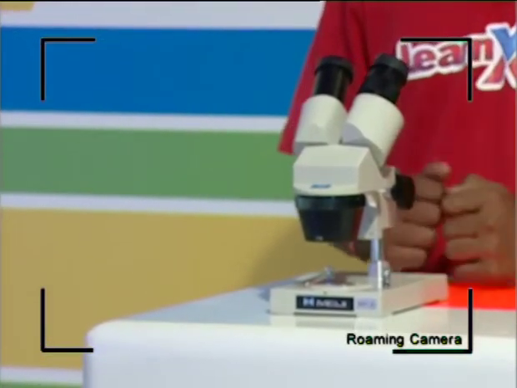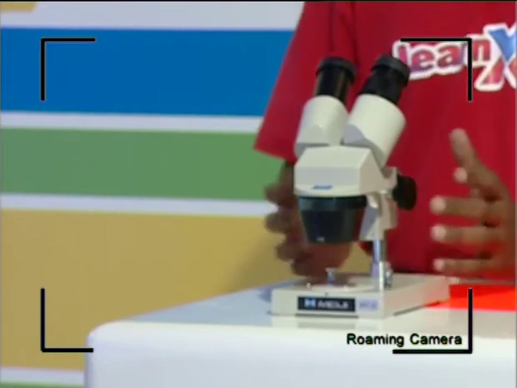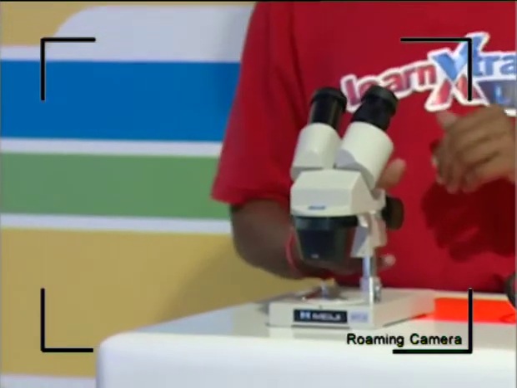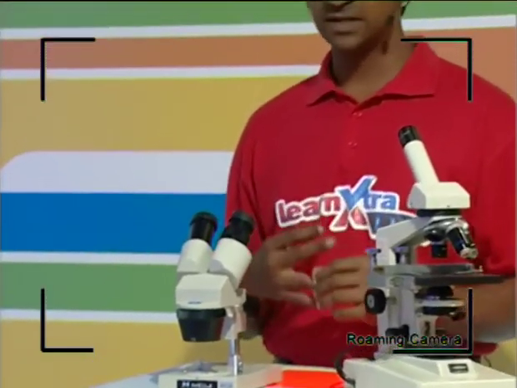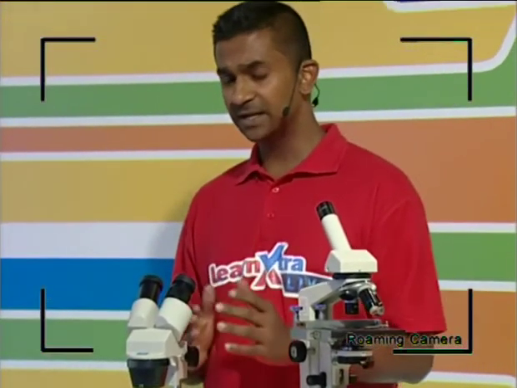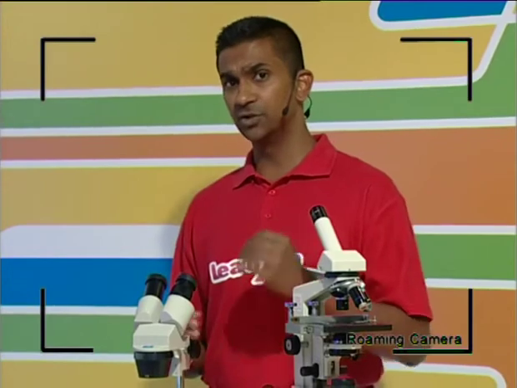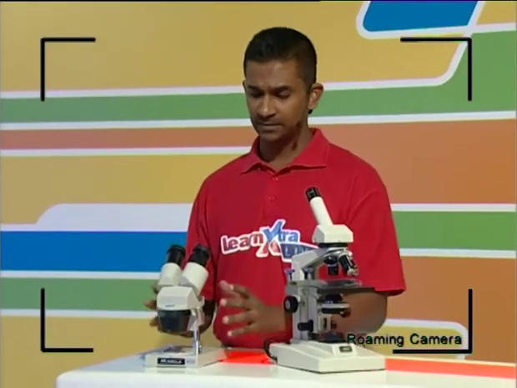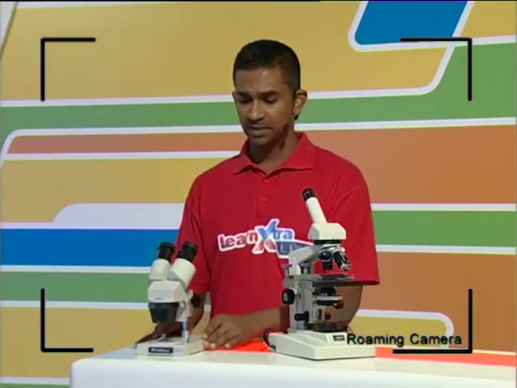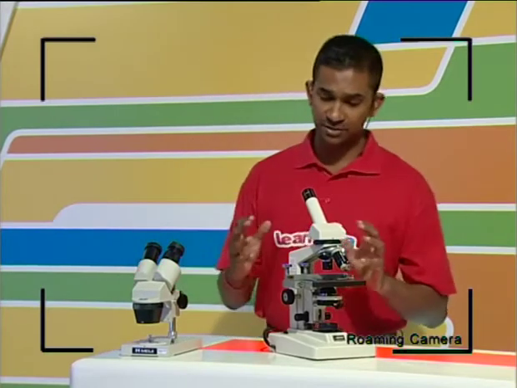So we could look at a leaf, we could look at the stomata of the leaf, and this is quite a very good tool to look at when you're studying mosses and ferns. So you don't really need to prepare a slide. You put on the specimen and you're looking at the external view of the specimen. The light microscope, however, you'll need to prepare a slide.